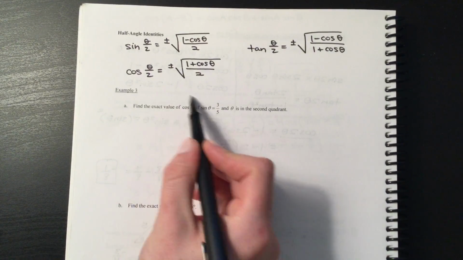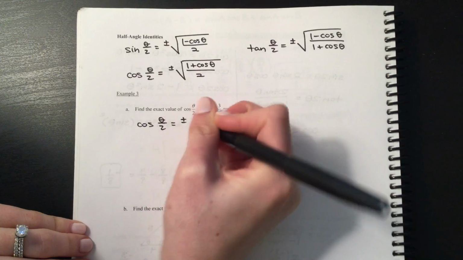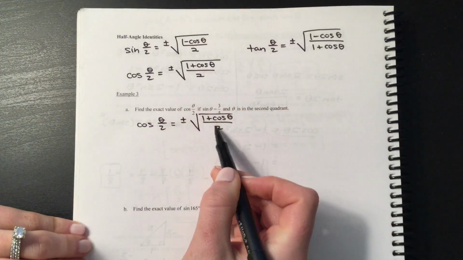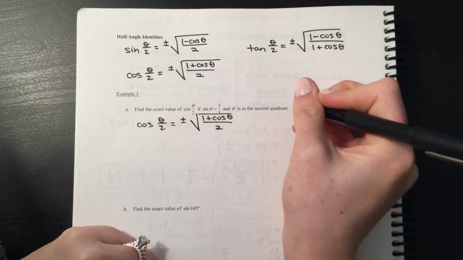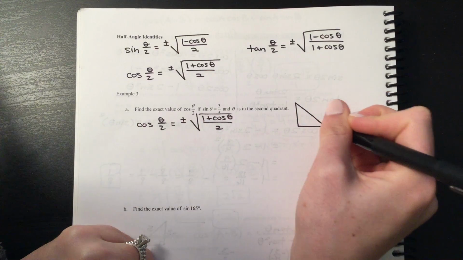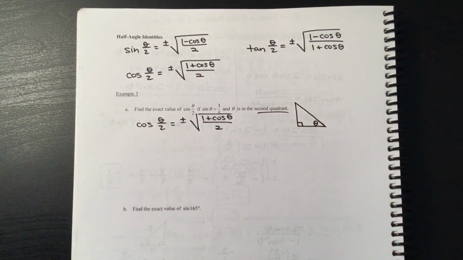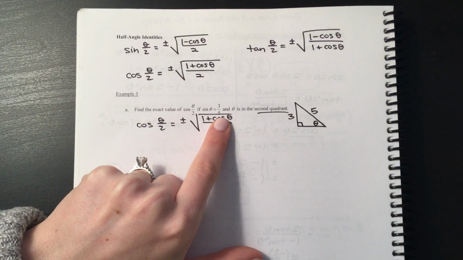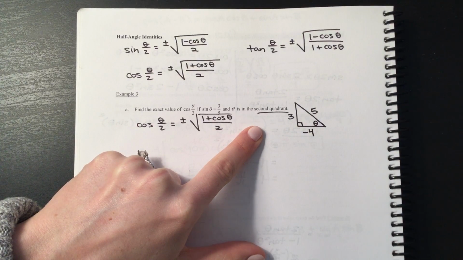So find the exact value of cosine of theta over 2. So we're going to start just by copying that formula down, just so it's right in front of us and we know everything that we're plugging in. Okay, so our formula has a cosine in it. We got to make sure that if we have a cosine and we're given sine, that we can figure out what cosine would be. So we're going to start by setting up our little triangle here. Okay, so theta's in the second quadrant. That's going to tell us whether all the pieces would be positive or negative. So sine of this angle is opposite over hypotenuse. This is again a 3, 4, 5 triangle, but because I'm in the second quadrant, my x value is going to be negative. Okay, so set up a little triangle.